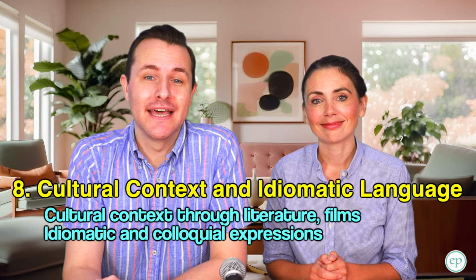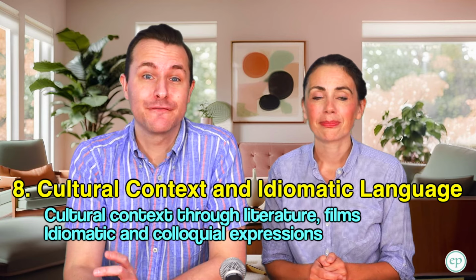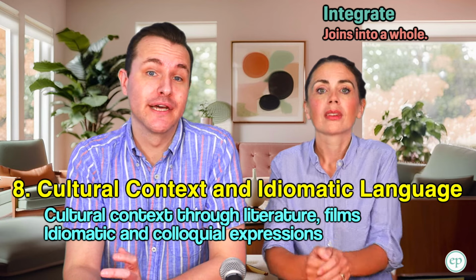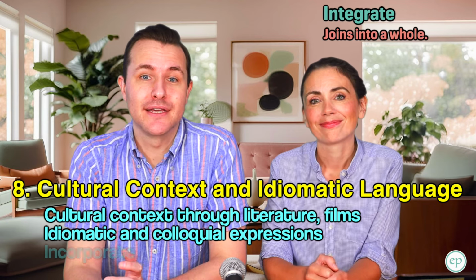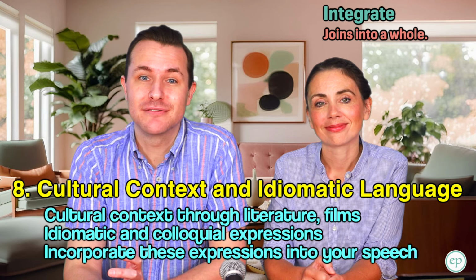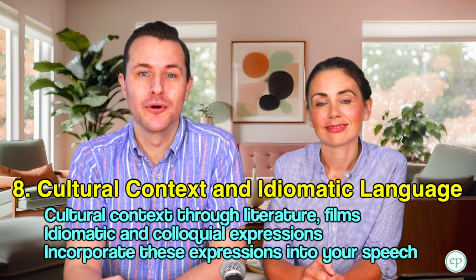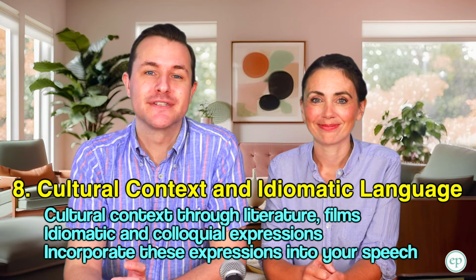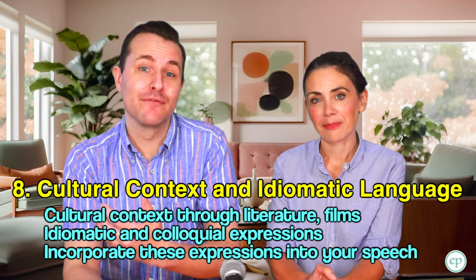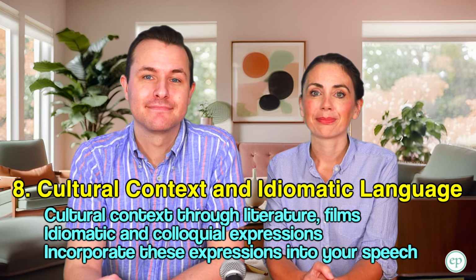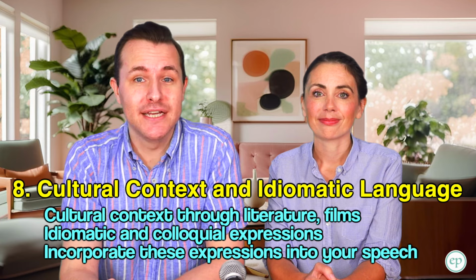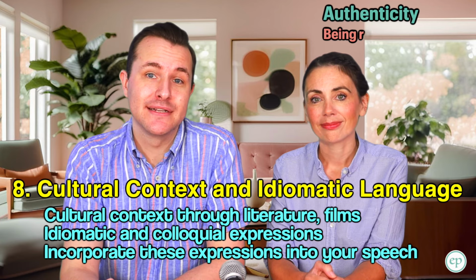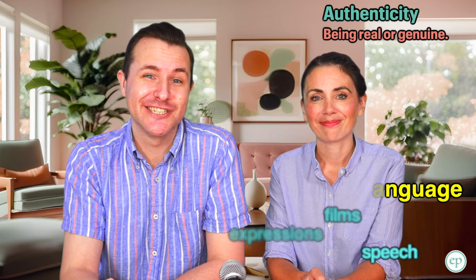Exploring idiomatic and colloquial expressions further integrates you into the language. Phrases like raining cats and dogs for heavy rain or piece of cake for something easy reflect everyday language use. Incorporating these expressions into your speech adds authenticity and fluency to your communication.